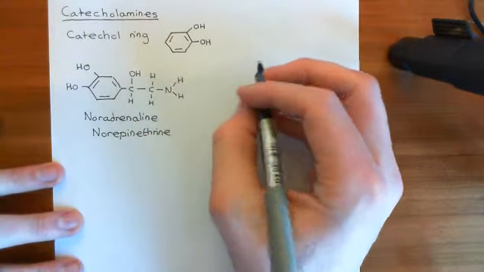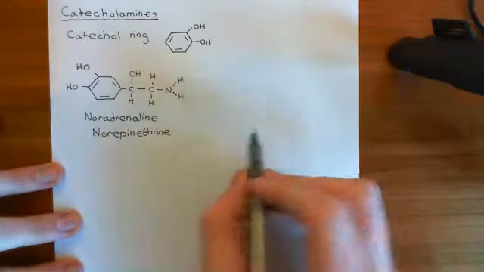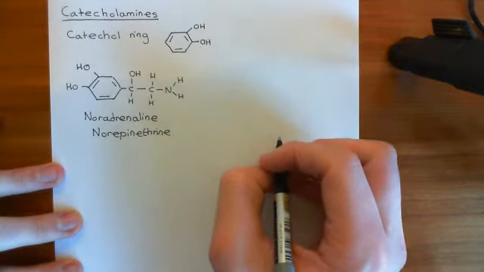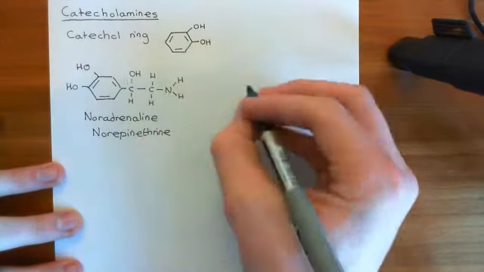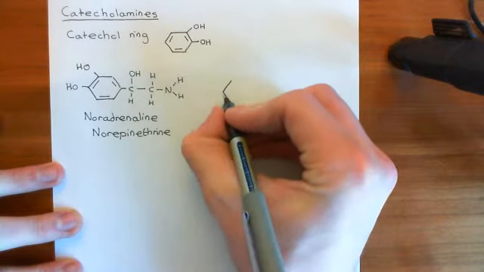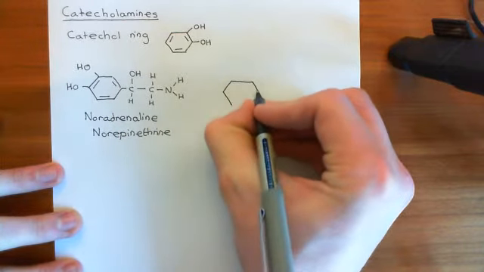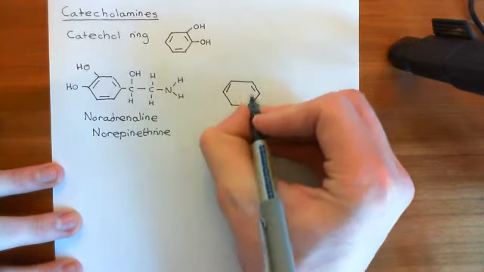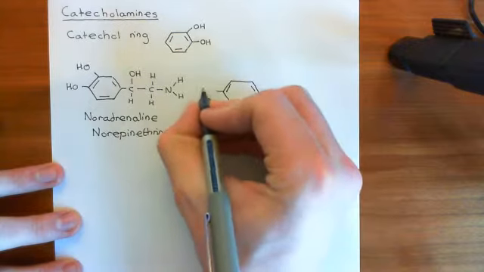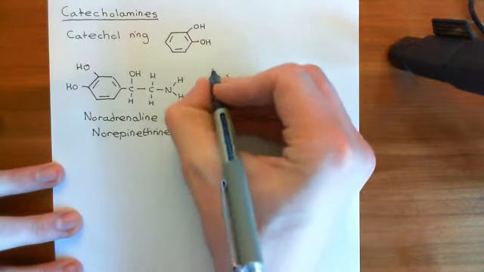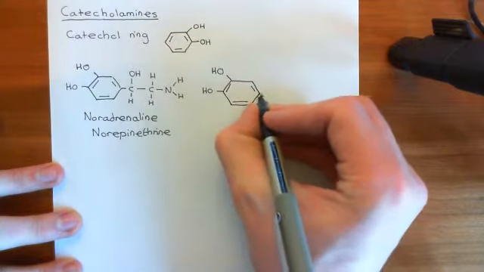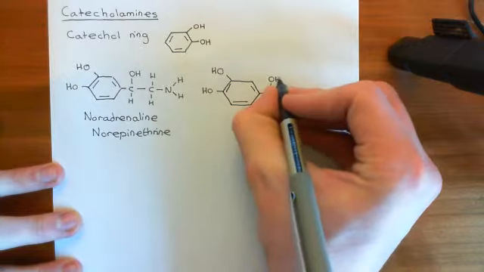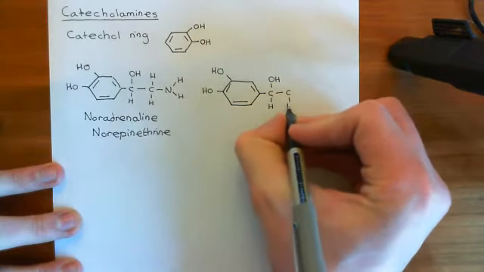Basically, the difference between noradrenaline and adrenaline, or norepinephrine and epinephrine, is that adrenaline/epinephrine is going to have a methyl group coming off this amino group. So let's draw this. Let's start off with our catechol ring again. Here's this 6-membered ring with alternating double and single bonds, like so, and then we've got these 2 adjacent alcohol groups here, 1, 2, and then we've got our amine side chain here. So we've got this 2-carbon side chain. There's the first carbon, here's the second carbon.